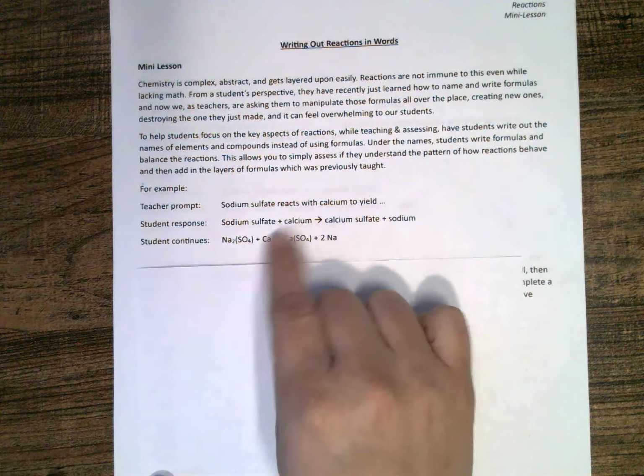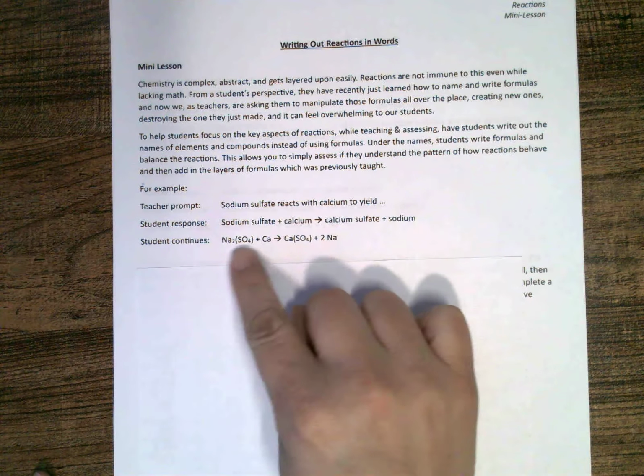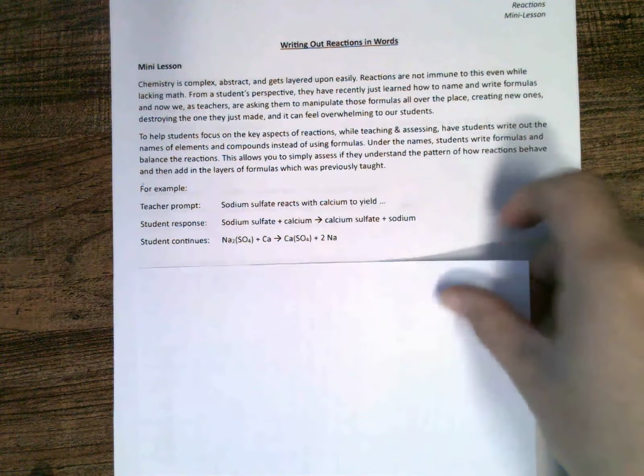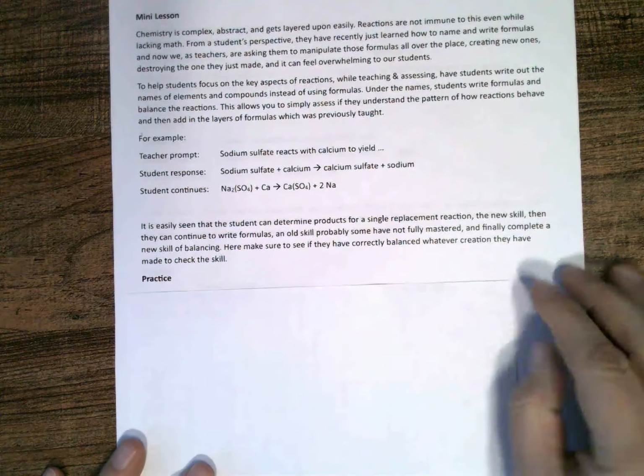Now, can they translate them down to formulas? And then can they balance them? And when I assess for balancing, I see if they balanced whatever creation they made. Because again, can they balance? Not can they do it all in one step? So we can easily see that the student can determine the products for a single replacement reaction here. This is the new skill, and then they can continue to write formulas, an old skill, although again, some have not fully mastered it, and then finally complete the new skill of balancing. And like I said, make sure they have balanced whatever creation they've made to actually check the skill.